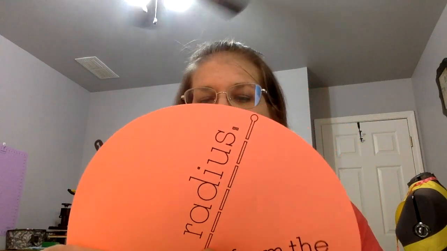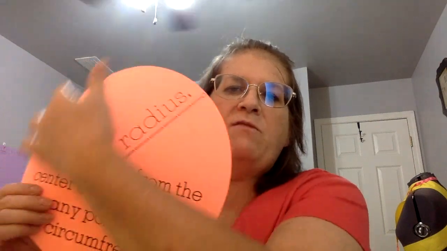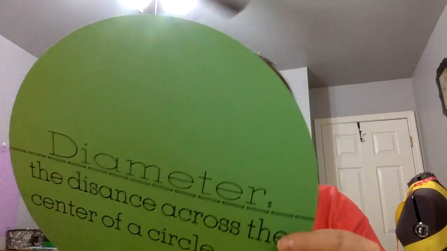So today we talked about a circle. A circle is a flat shape with no corners and has one continuous line. The radius of a circle is the distance from the center to the outside edge, or the circumference of the circle. The diameter is the distance across the center of a circle. And the circumference is the outside edge of the circle.